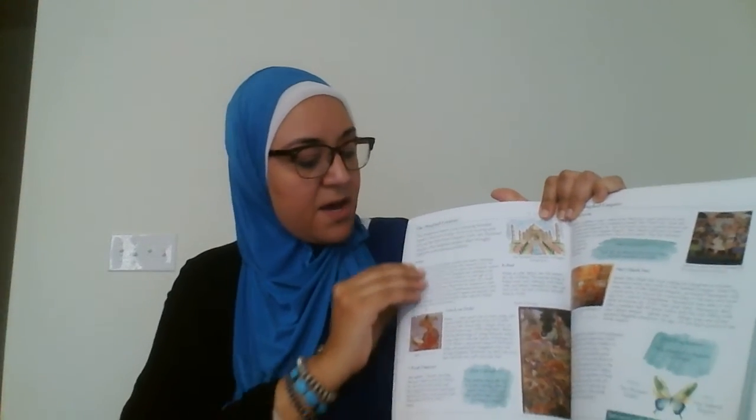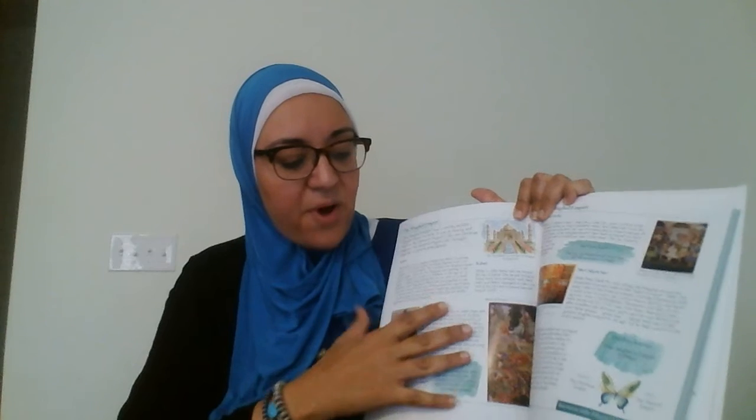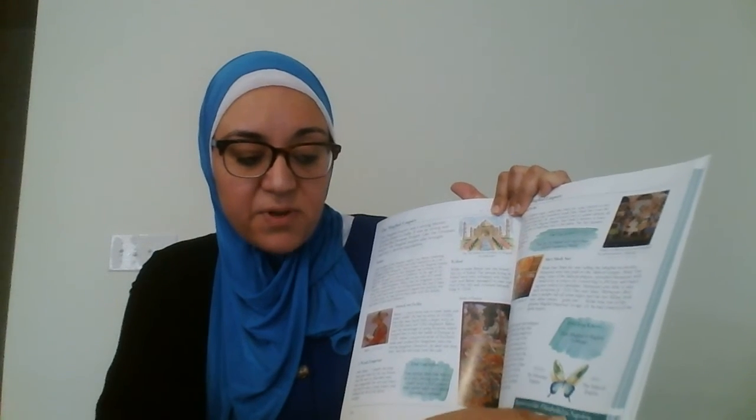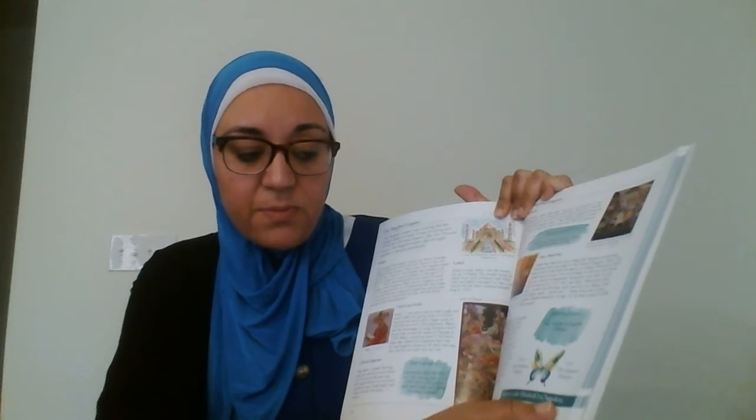So, for example, here it tells you this empire, the Mughal Empire, intersects with Elizabeth I to Napoleon.